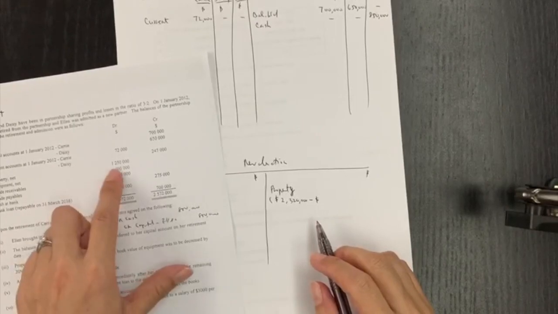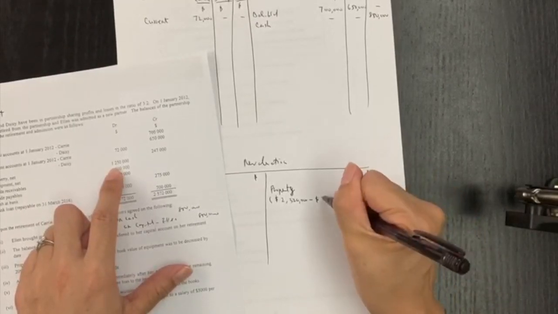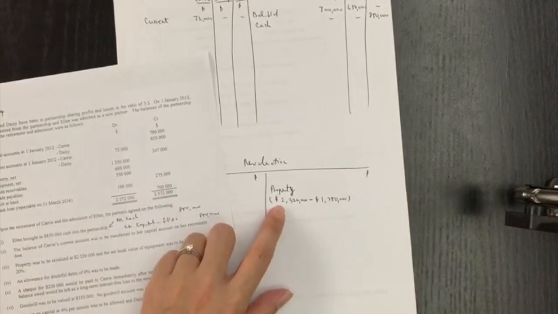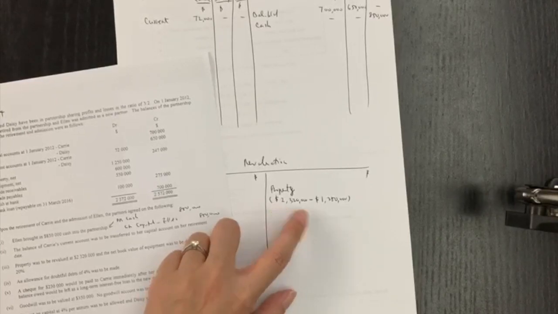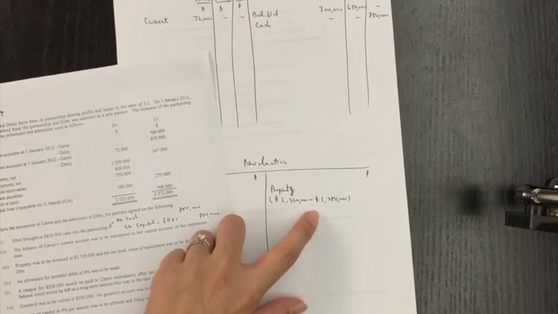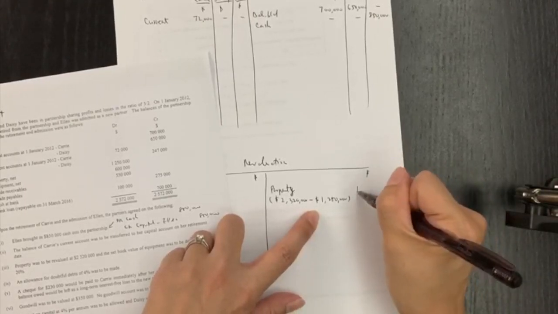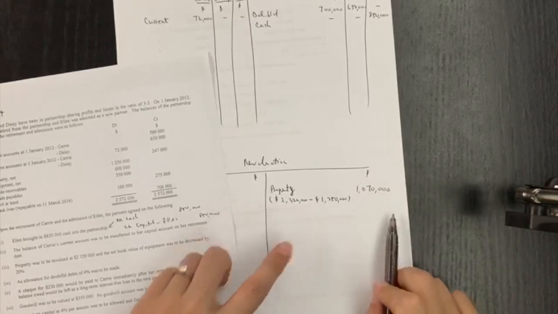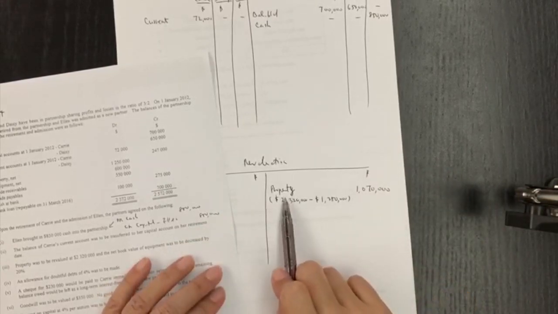The old value for property is 1,250,000. Okay, my calculator is here. 232 million minus 1,200,000. So I have this 1,070,000. Okay, so follow double entry.